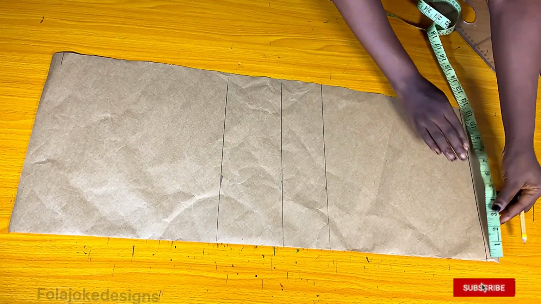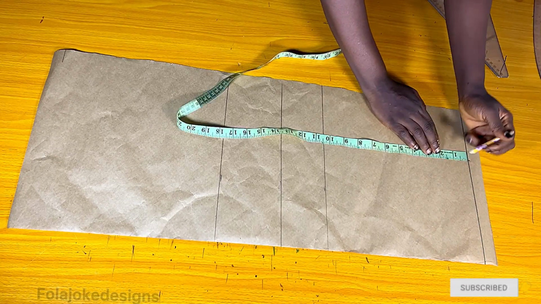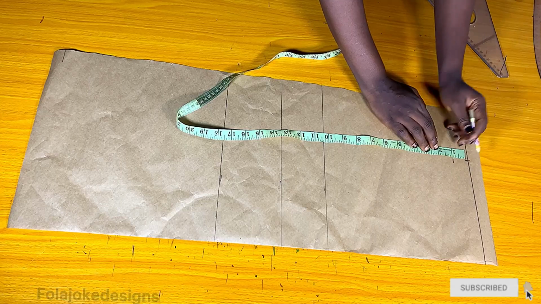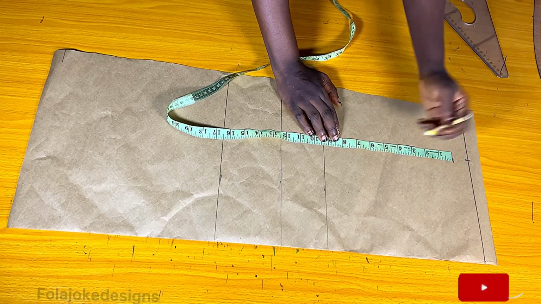After that, I'm going to come up on the shoulder line and divide my shoulder measurement by 2. My shoulder is 15 divided by 2, which is 7.5 inches. I mark it. From there, I come down by 1 inch for the shoulder slope.